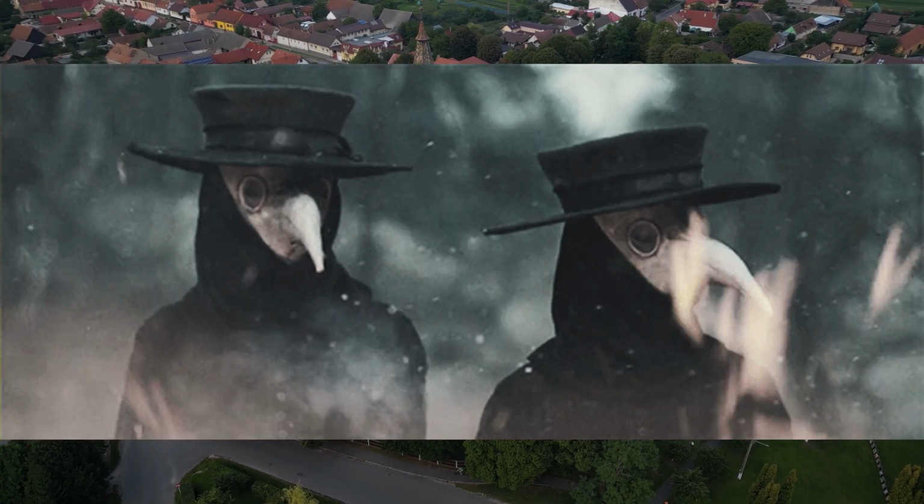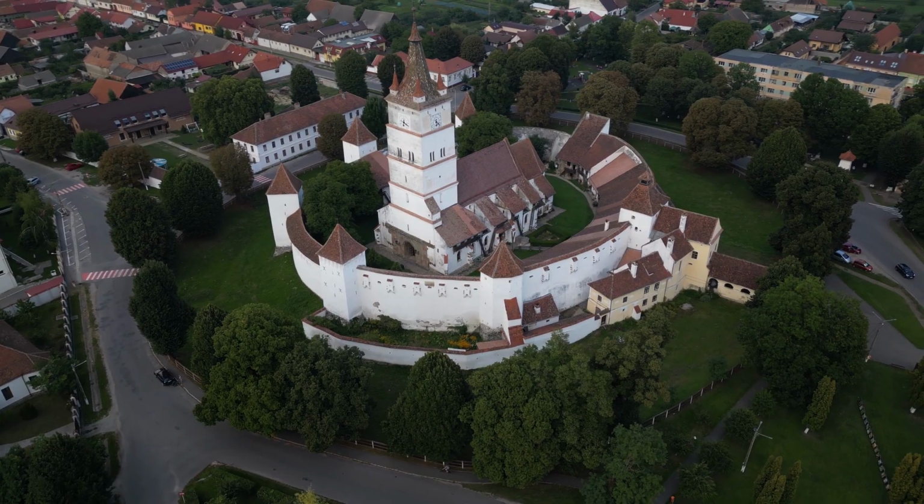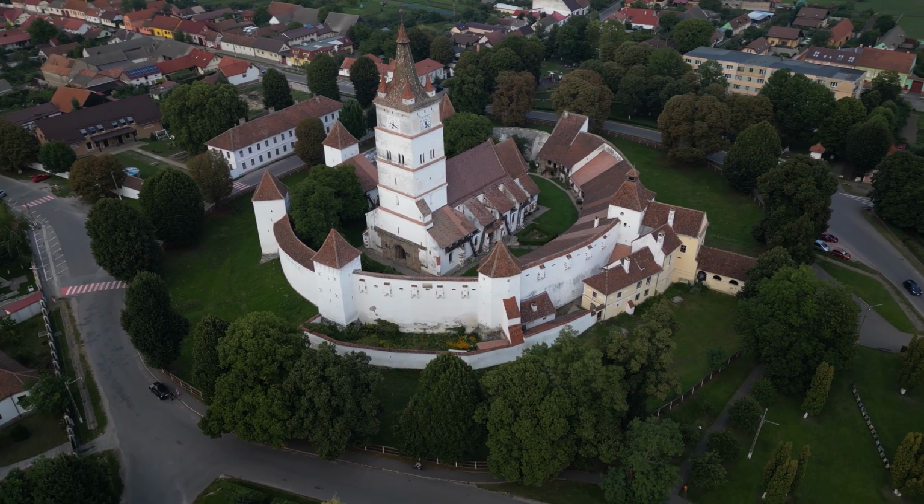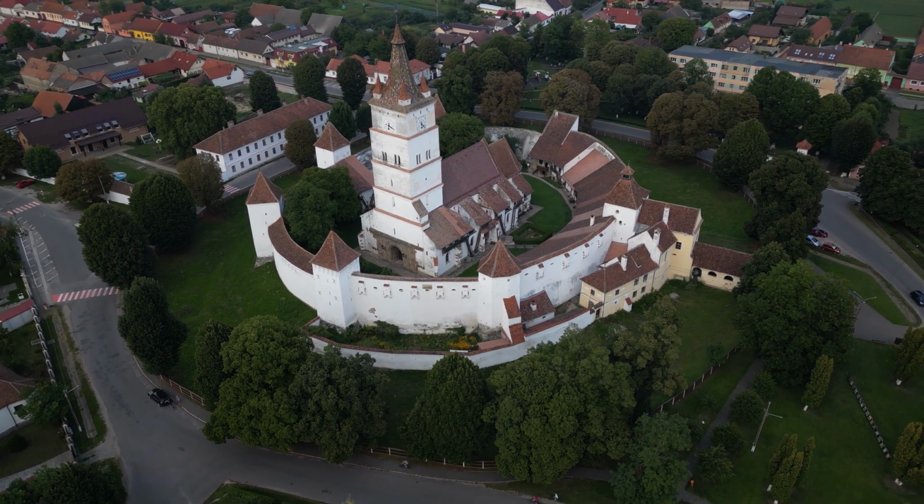When plague was present, the full-length version was far more effective, and essentially people who survived were twice as likely to have the full-length version than the shorter version.